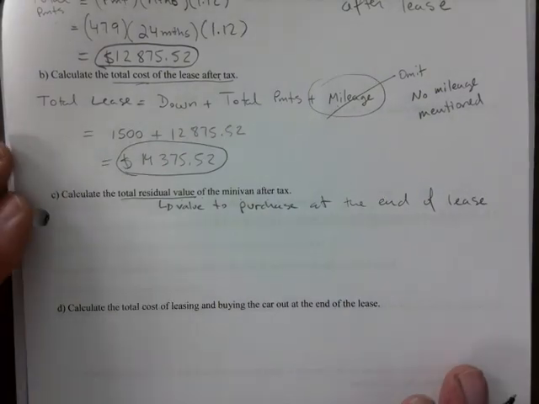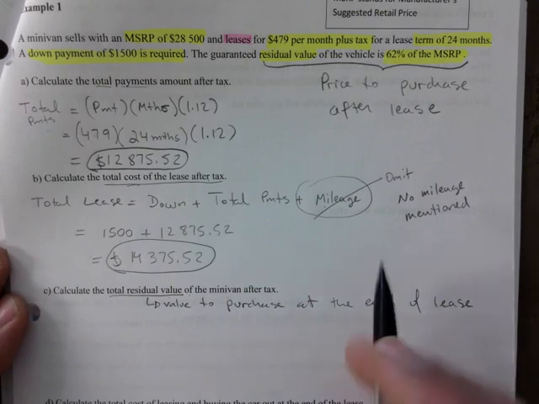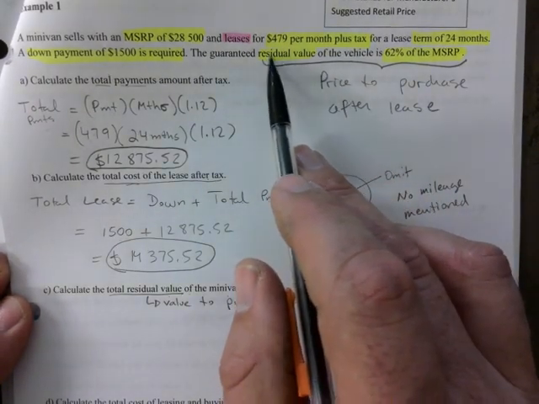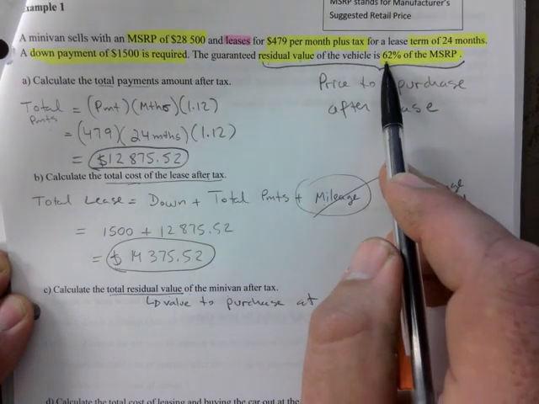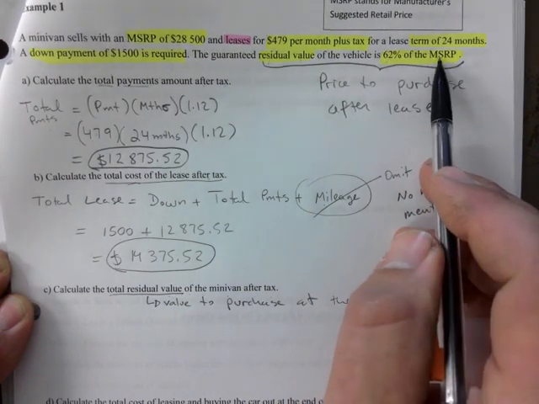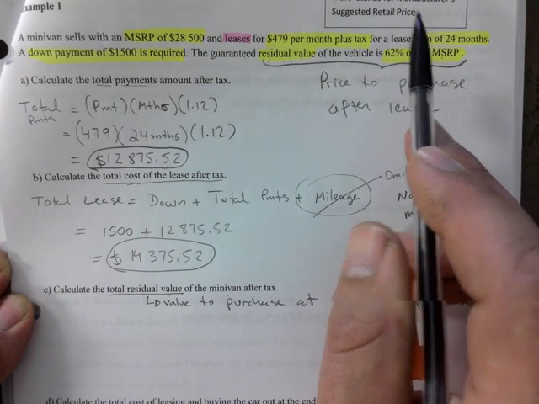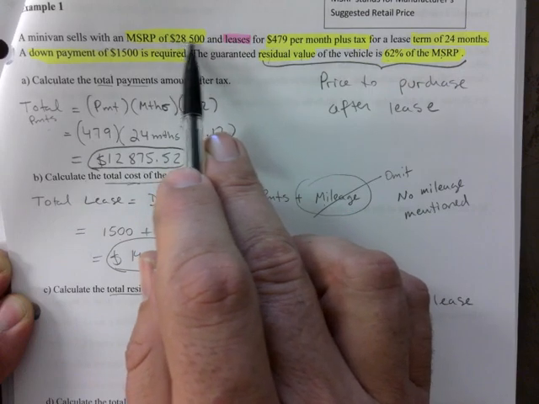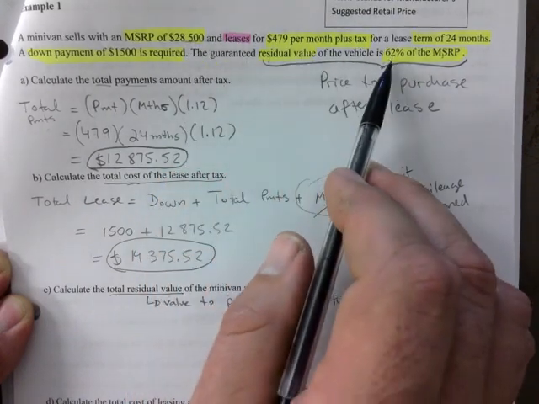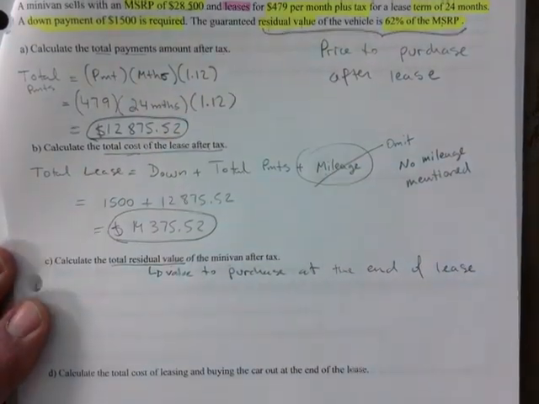So let's go up and do some hunting for numbers. And there it is. The residual value, what is it? It's 62% of the MSRP, the base price. So you look up here, the MSRP is stated 28,500. So 62% of that is where you're going to find your answer.